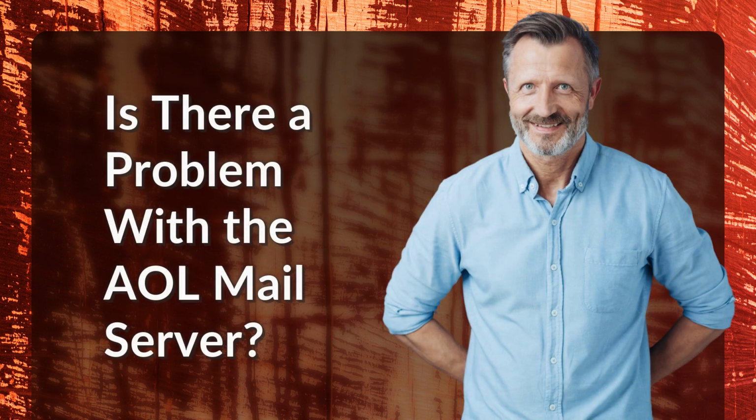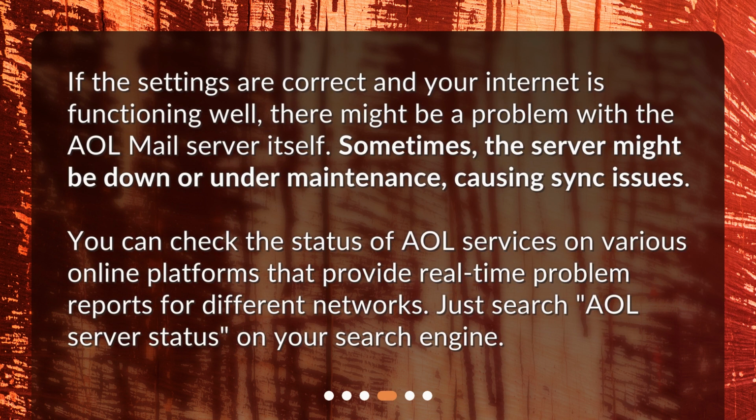Is there a problem with the AOL Mail server? If the settings are correct and your internet is functioning well, there might be a problem with the AOL Mail server itself. Sometimes, the server might be down or under maintenance, causing sync issues. You can check the status of AOL services on various online platforms that provide real-time problem reports for different networks. Just search AOL server status on your search engine.